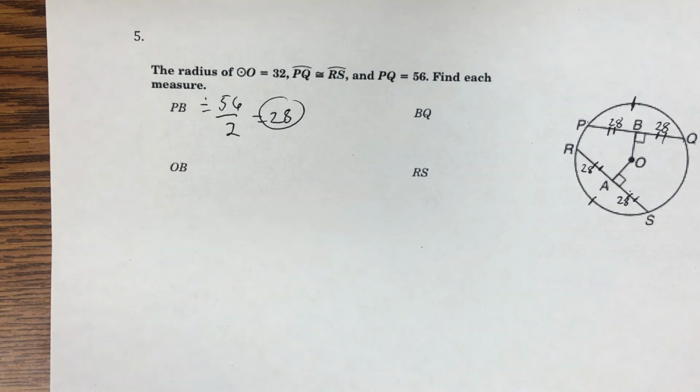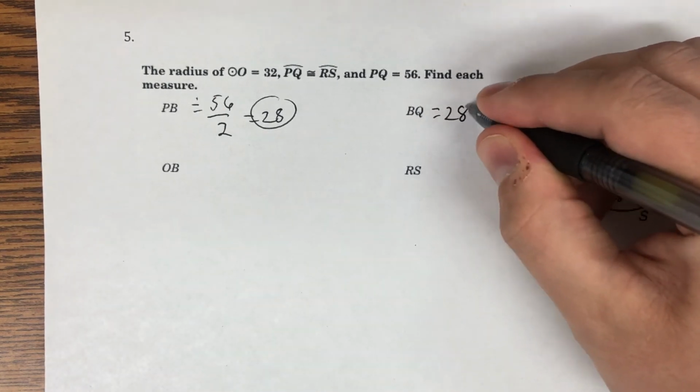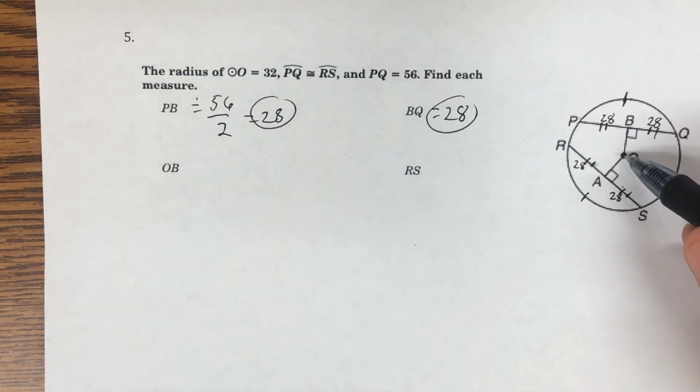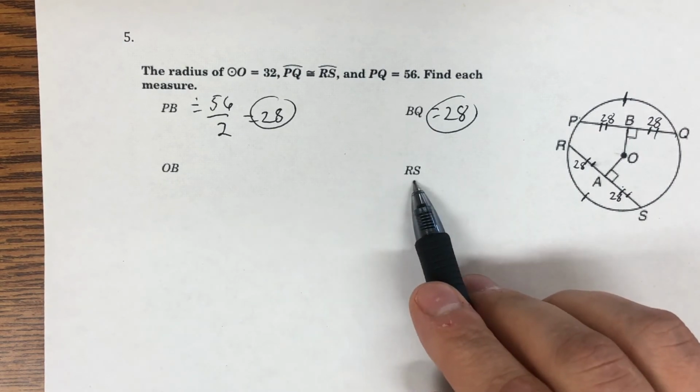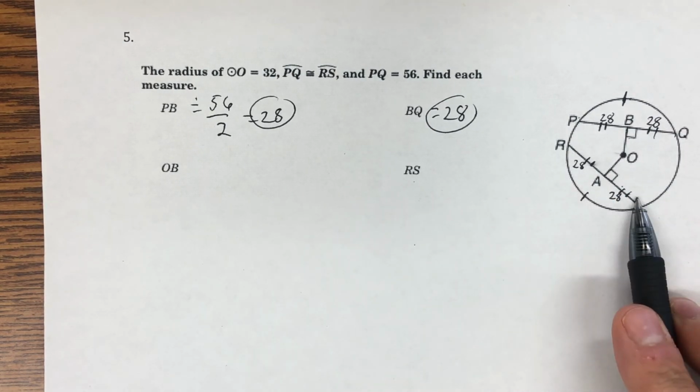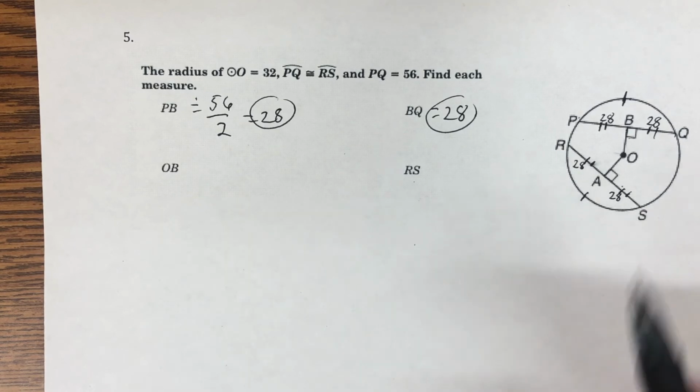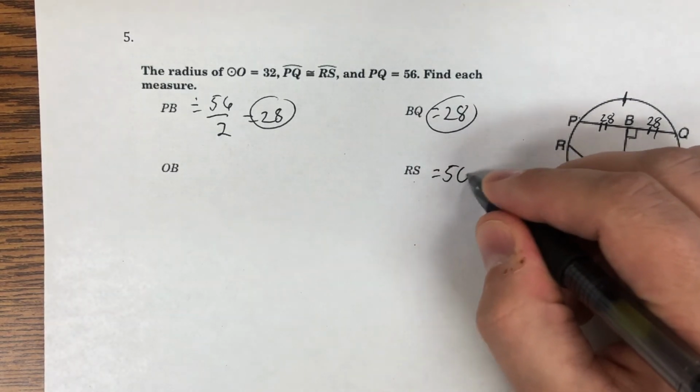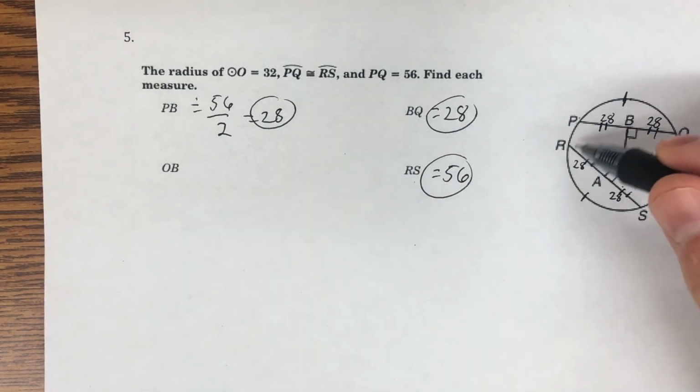Next part says to find BQ. Well, B to Q, we already said is 28. O to B, that's a little trickier. We're going to come back. RS. RS, 28 plus 28 is 56. It was the same length as PQ.